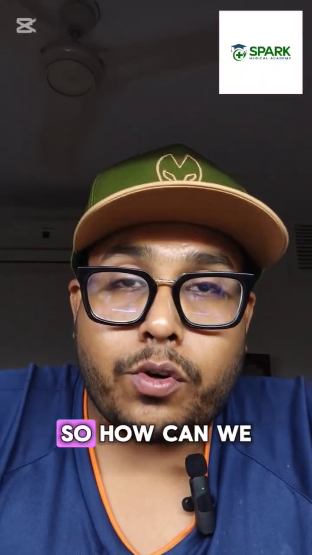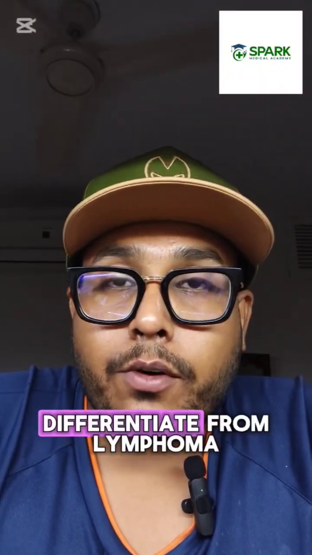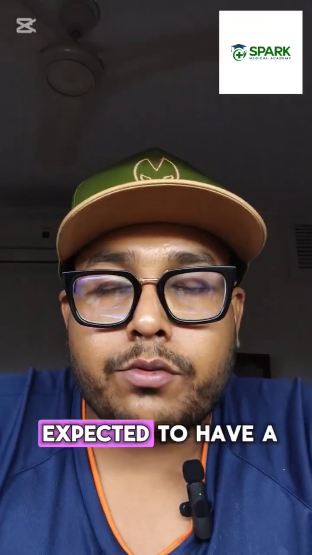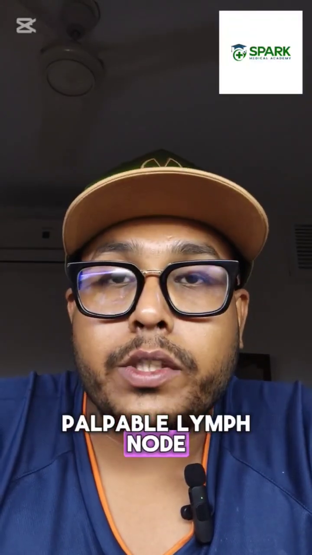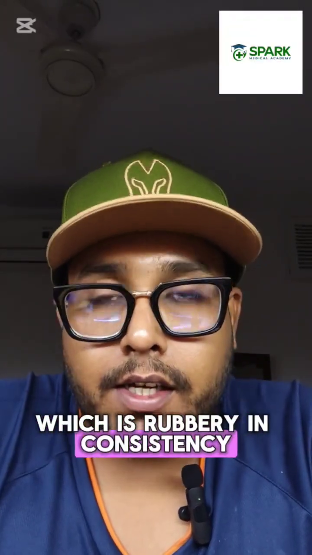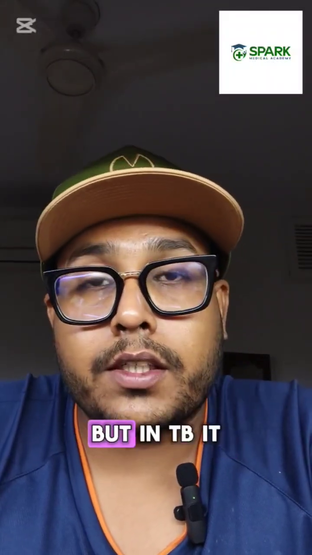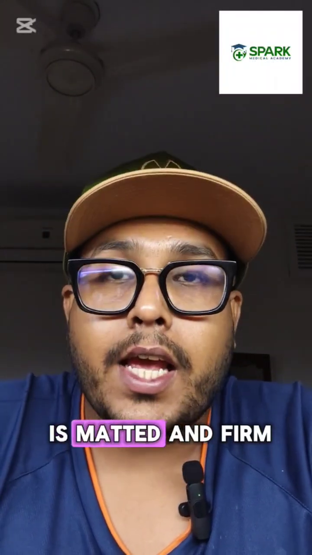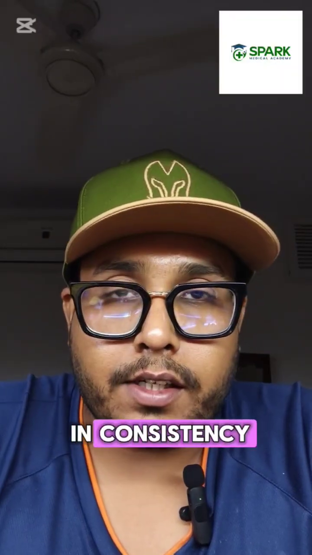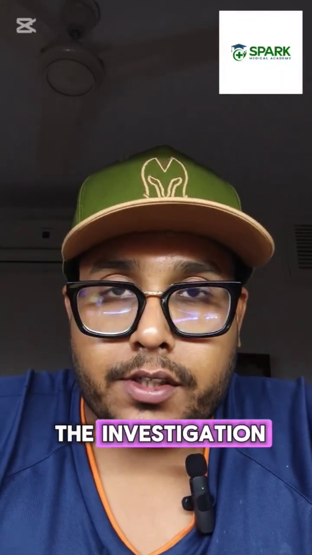Okay, so how can we differentiate from lymphoma? In lymphoma, it is expected to have a palpable lymph node which is rubbery in consistency. That's an important differentiating point. It can also be found in tuberculosis, but in TB, it is matted and firm in consistency. Okay, so let's talk about the investigation.